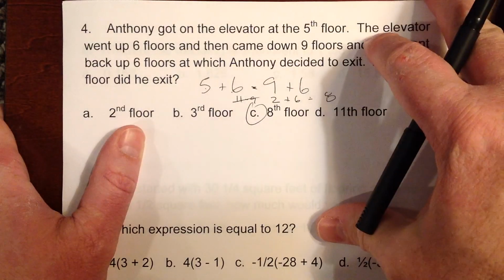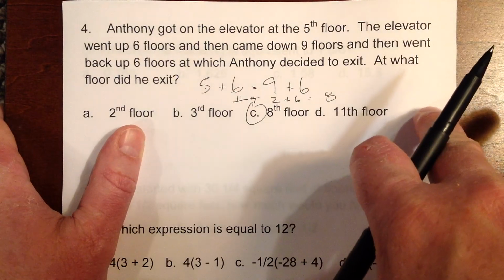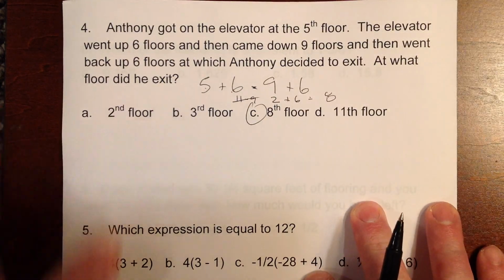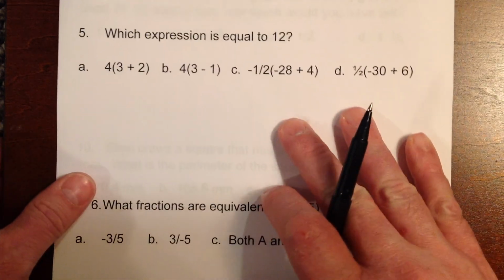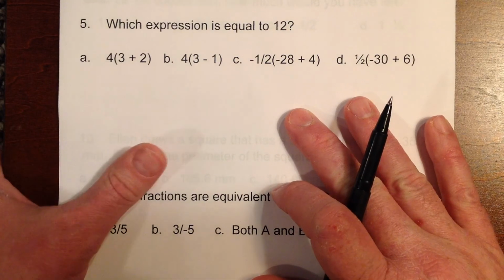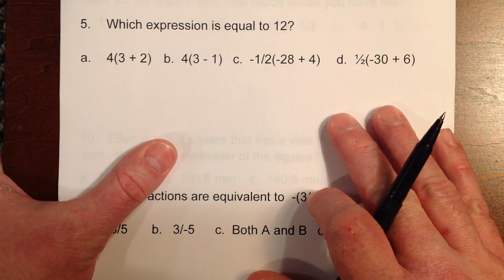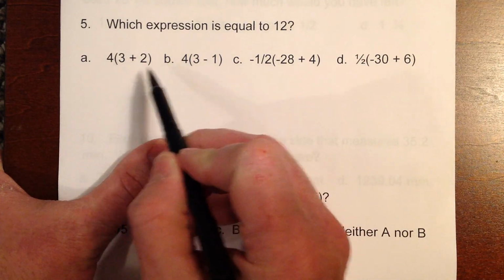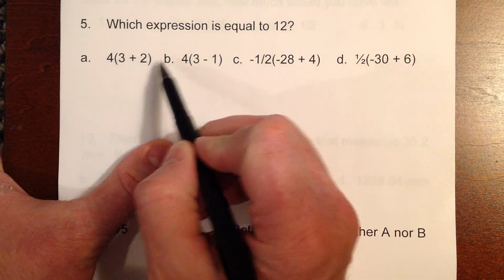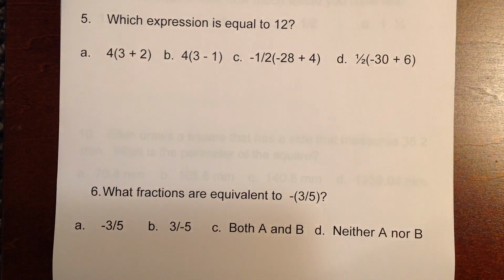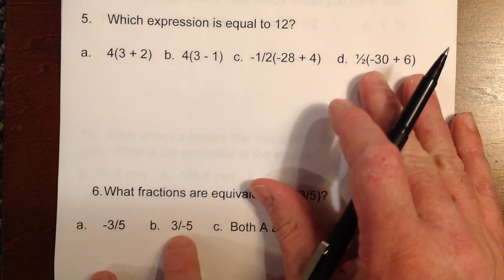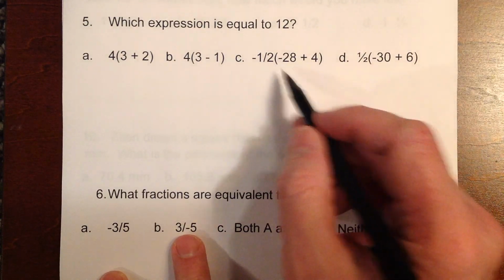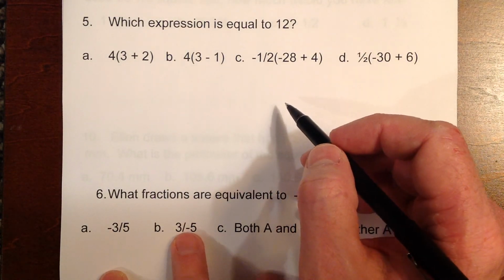So just write out a number sentence, whatever it tells you, and that'll be your answer once you've done the math. Which expression is equal to 12? Well, basically what I'm going to have to do here is factor this, or excuse me, not factor, but distribute this 4 throughout. Or I could simply solve what's inside the parentheses first because I don't have any variables. And let's just try A.